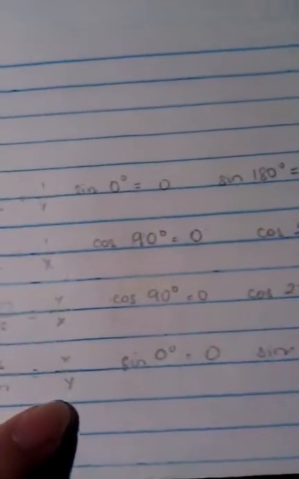For cotangent, we know that it is cosine over sine, and it's equal to x over y. Now this time, x will not be as important as y, because when y equals 0, the graph will have an asymptote. Well, sine of 0 equals 0, and sine of 180 equals 0. So when y equals 0, x over 0 will give us an undefined answer. Because it's an undefined answer, the graph cannot touch that point or touch the line.